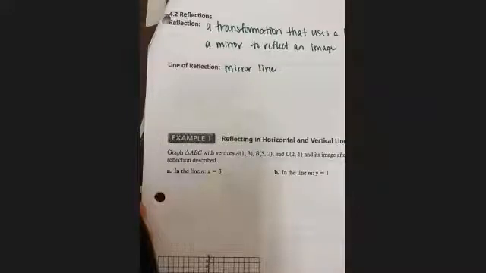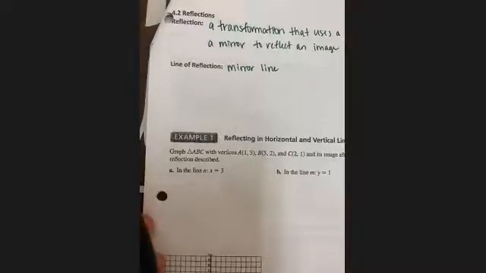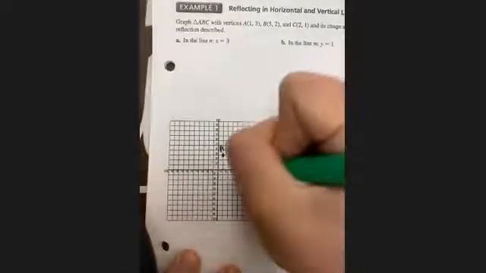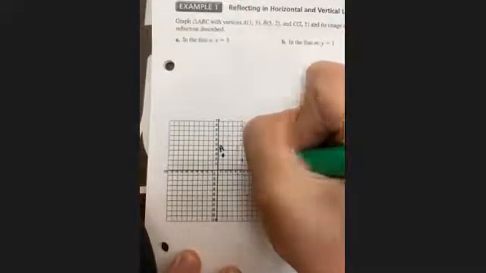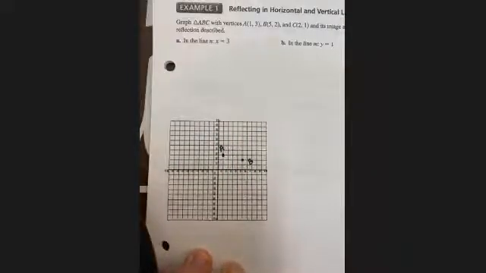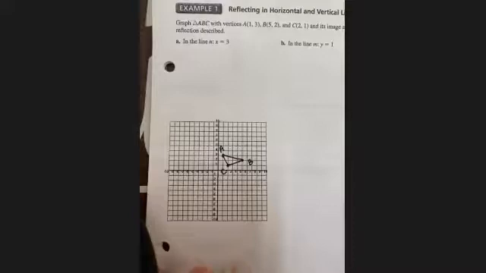Okay, example 1 says graph triangle ABC with vertices of A at 1, 3. So let's go down here. So A is at 1, 3. Make sure we label it. B is at 5, 2. And C is at 2, 1. Okay. Now it wants us to reflect it over the line x equals 3.